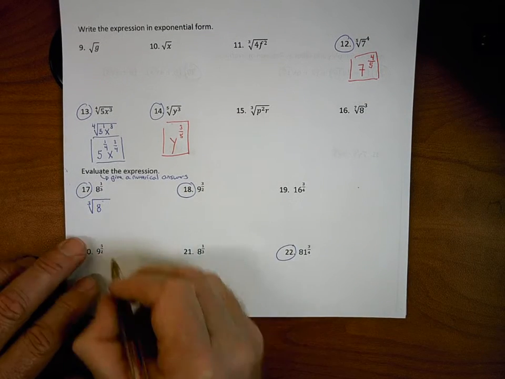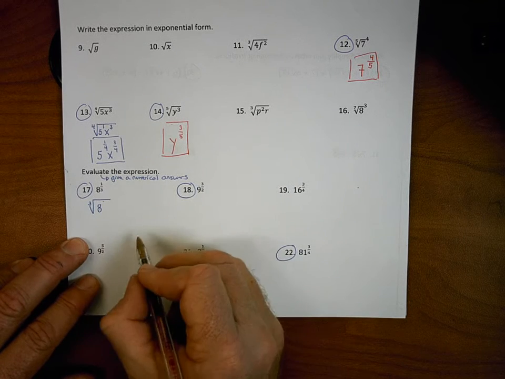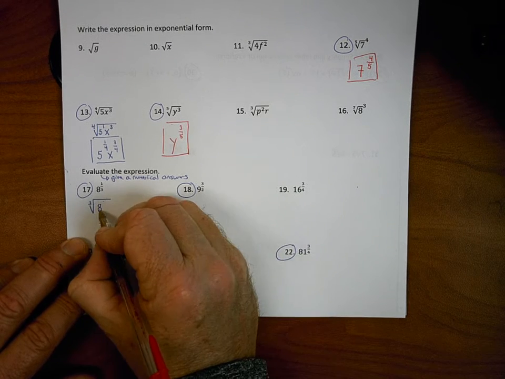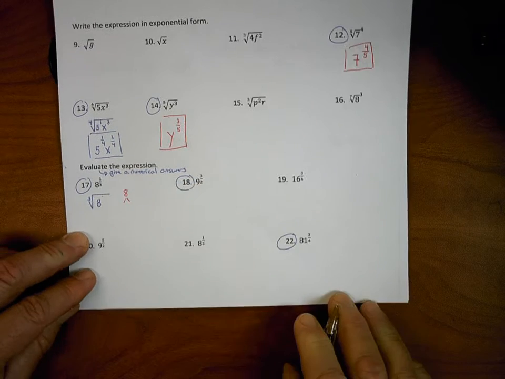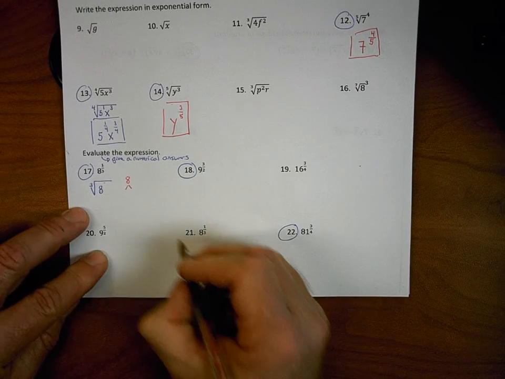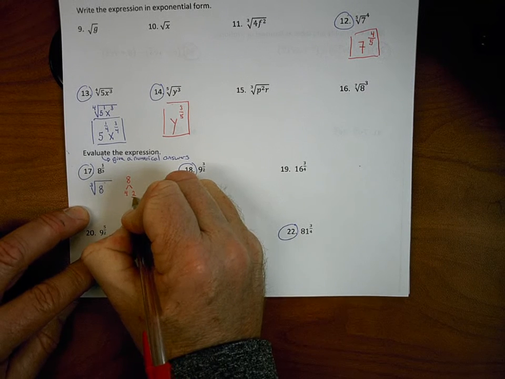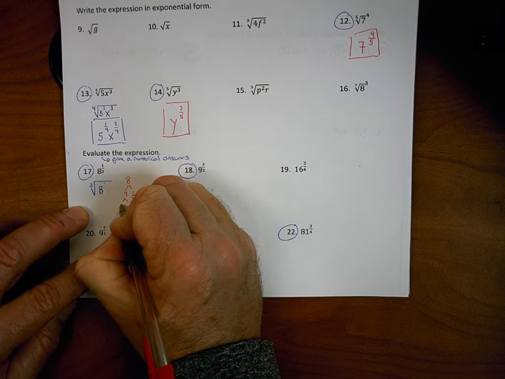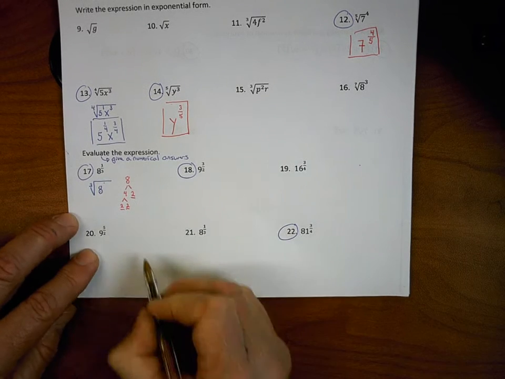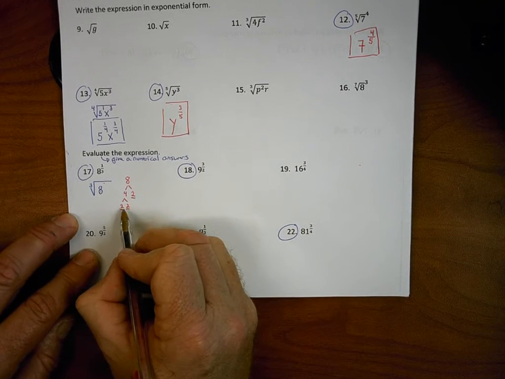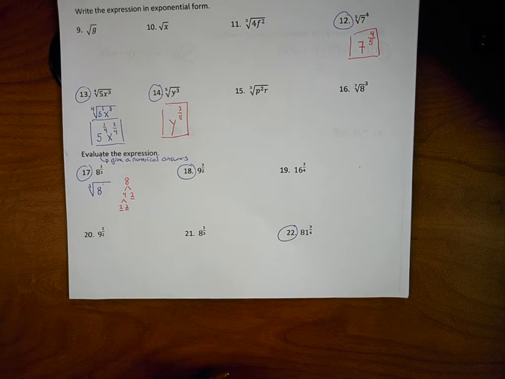Okay, now, you're not done when you're evaluating, because there are going to be a couple more steps, most likely. The next step is that you're going to take the radicand 8 and make a factor tree out of it. So 8 factors into 4 times 2, and you keep factoring until we have nothing but prime numbers. This is called a prime factorization. So what we just found out is that 8 has a prime factorization of 2 times 2 times 2.